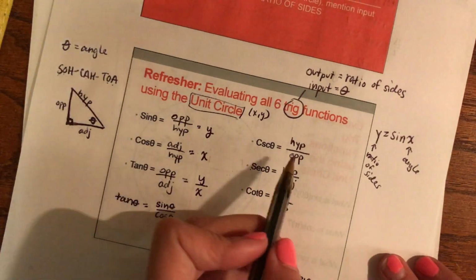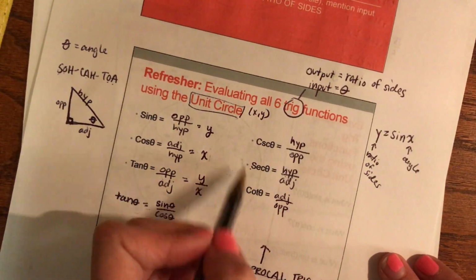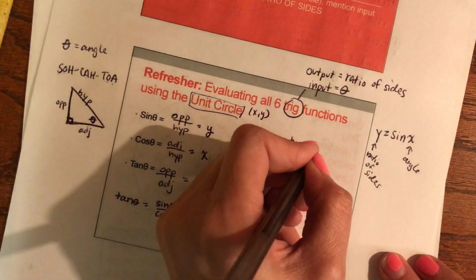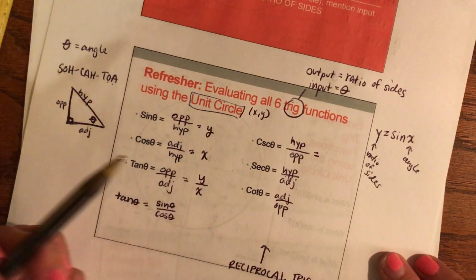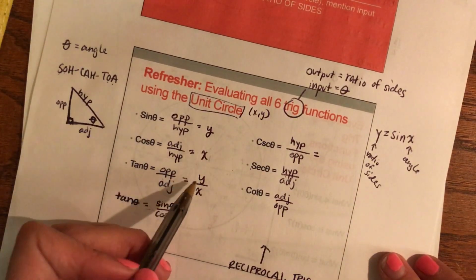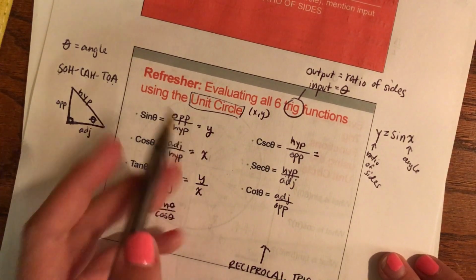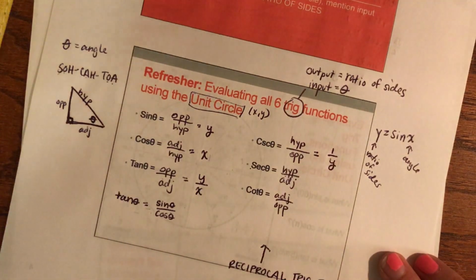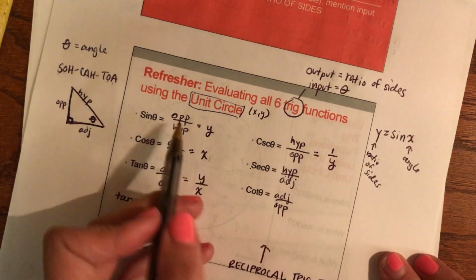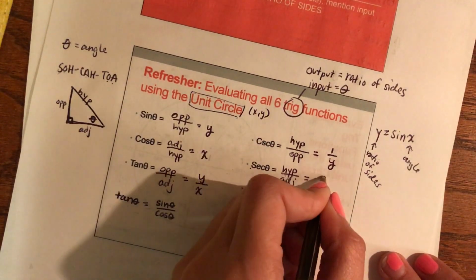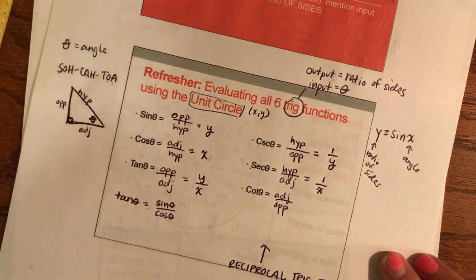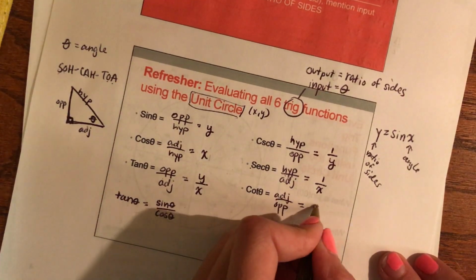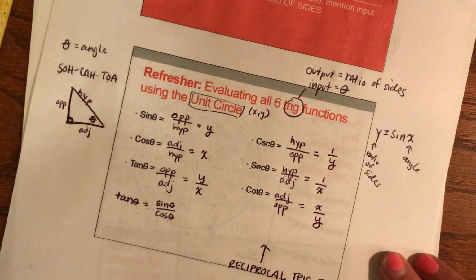And then if we want to put formulas for these reciprocal trig functions in terms of the unit circle, so it's more useful, it's just the reciprocal of each of these. So this is over 1, right? Which means that cosecant of theta is going to be 1 divided by y, because it's paired with sine. This is going to be 1 divided by x. And this, we just flip both of them. It'll be x divided by y, okay?